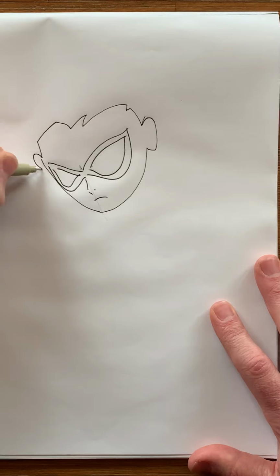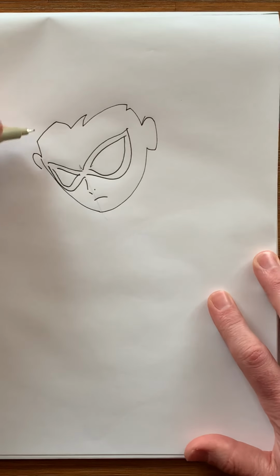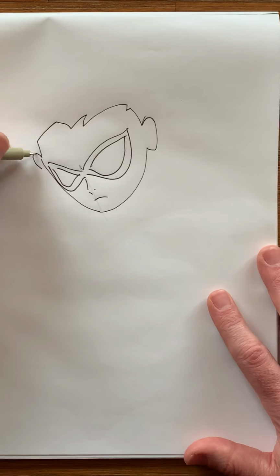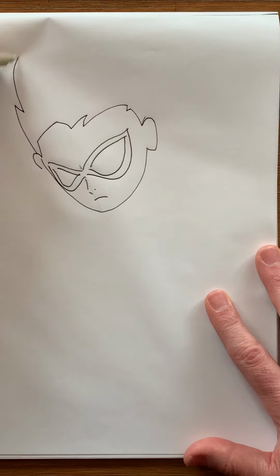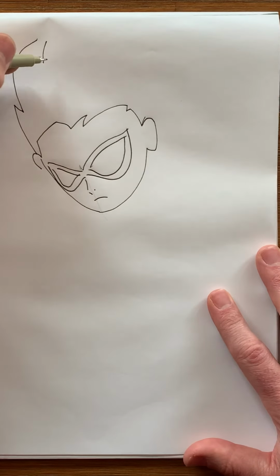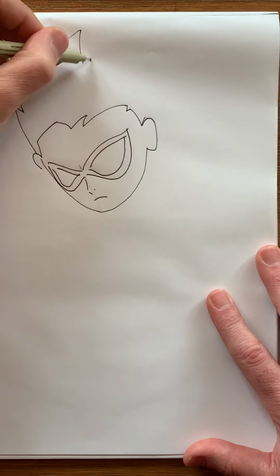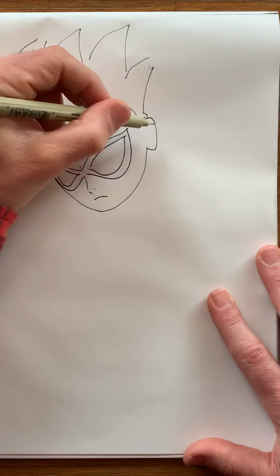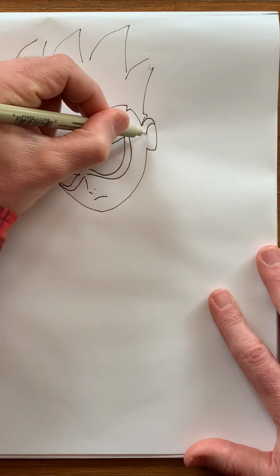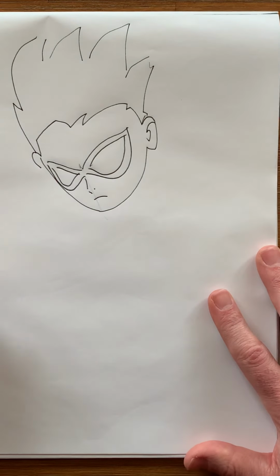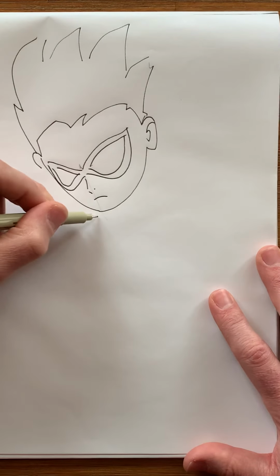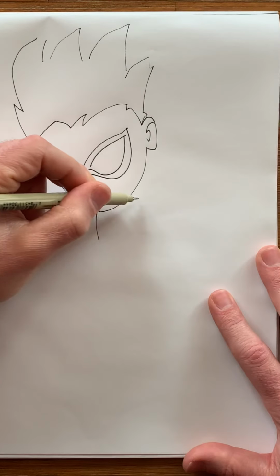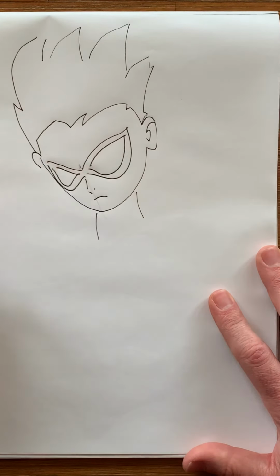All right, his other ear is on that side. Again, it appears much smaller in size. His hair is going to come up and some spikes, some zigzag lines come across, and then meet back down on this side of his ear. Let's do a detail line for his ear, the inside of his ear right there. All right, his neck is going to be right here, and then a line coming down on that side.